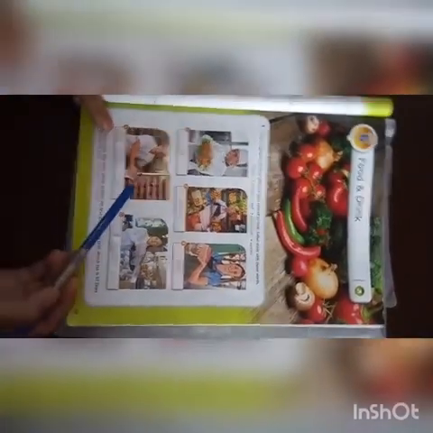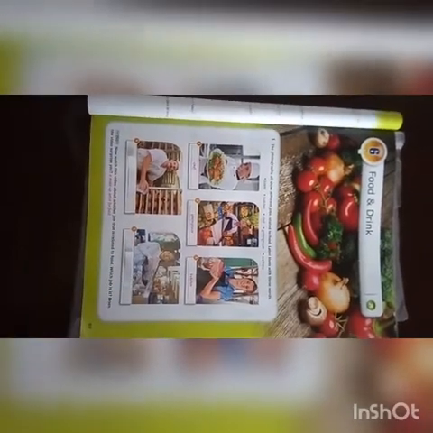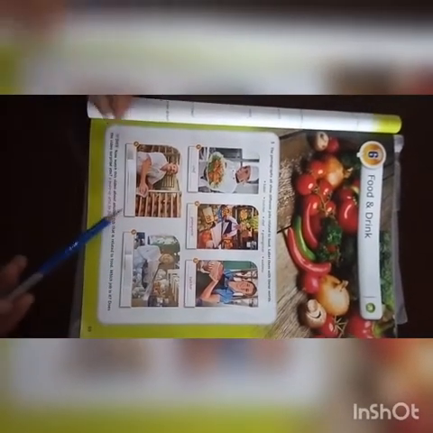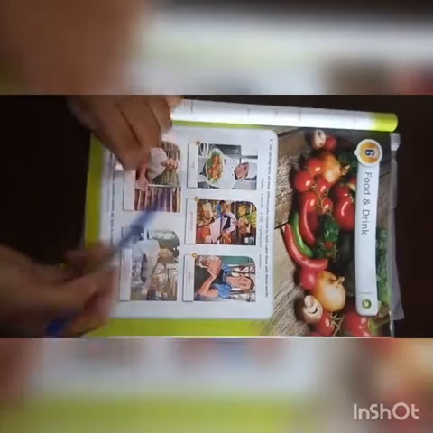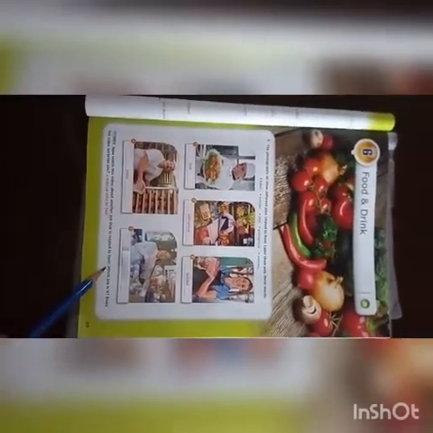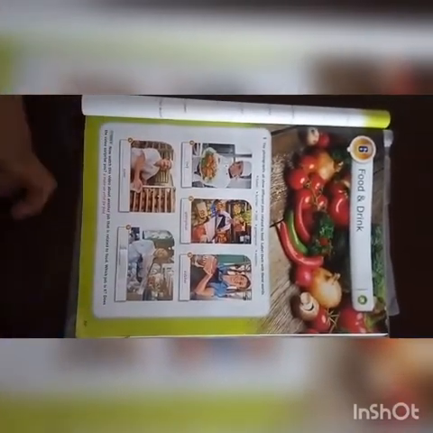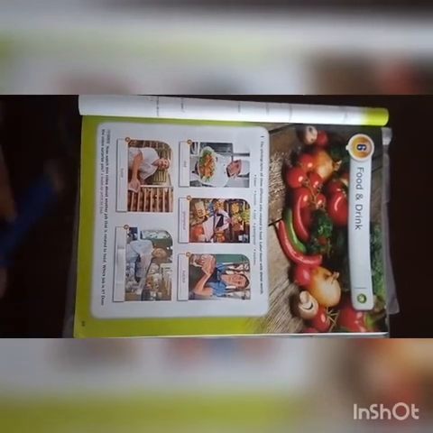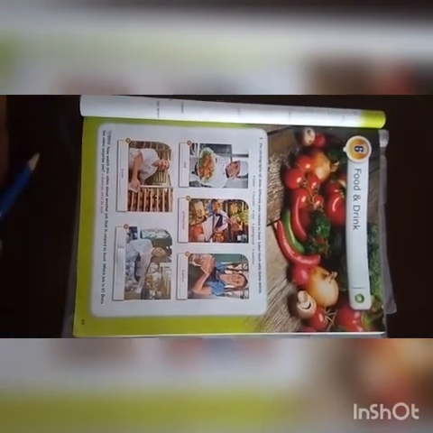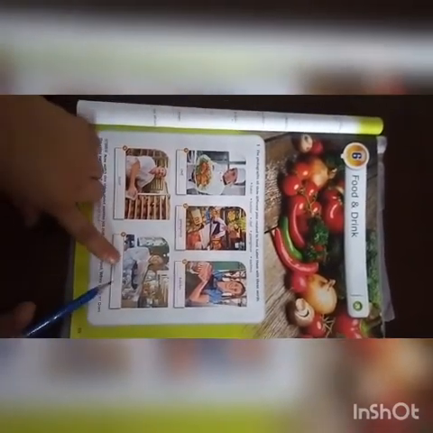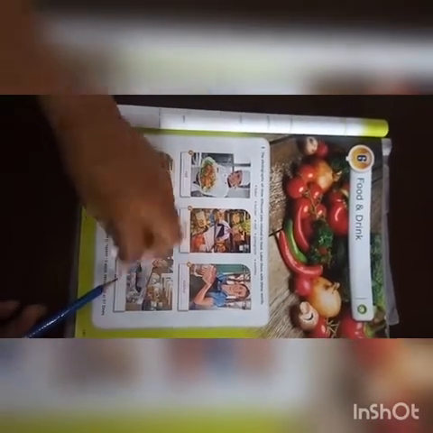The next person, this person makes bread. So obviously this person is a baker. Okay, the next person is a person who serves the food in a restaurant, in a hotel, and so on. Okay, so here we have a waitress. So let's go on with the next page.